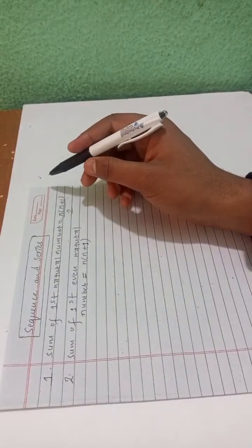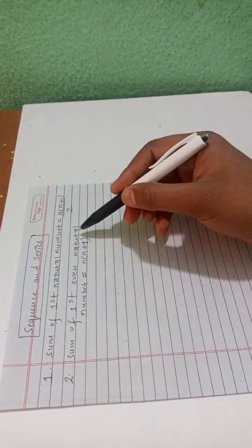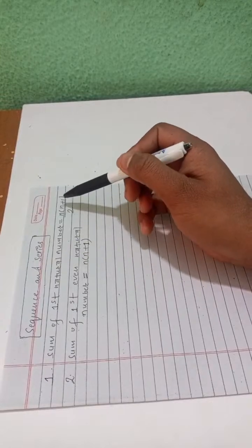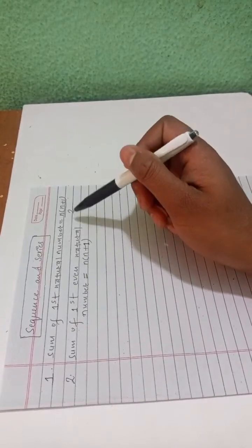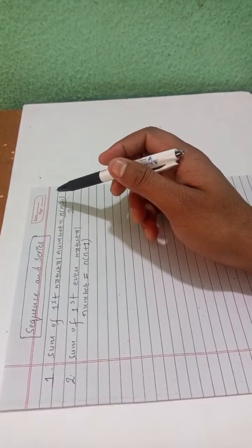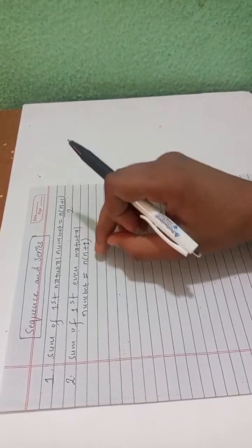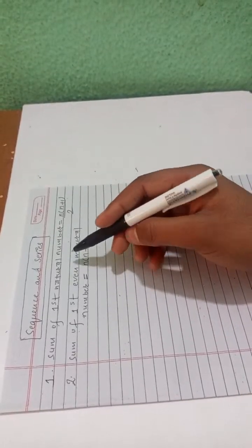Think of it this way: the sum of first natural numbers is n times n plus 1 divided by 2. If you calculate the sum of first even natural numbers and divide by 2, the sum of first natural numbers comes out. So the sum of first even natural numbers has no division by 2. This is the formula for the sum of first even natural numbers.